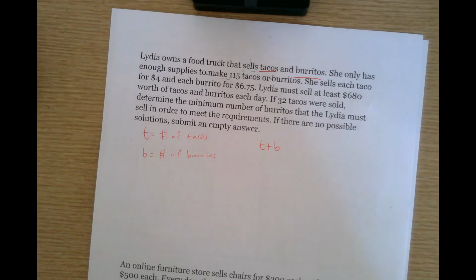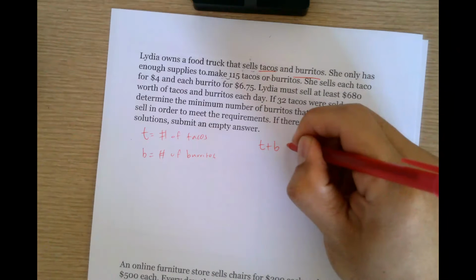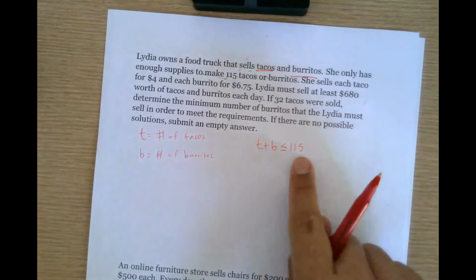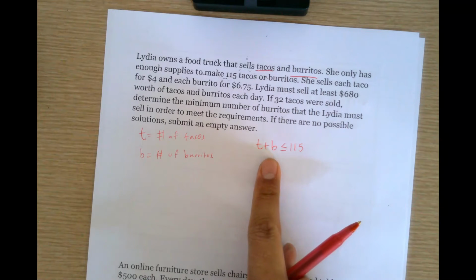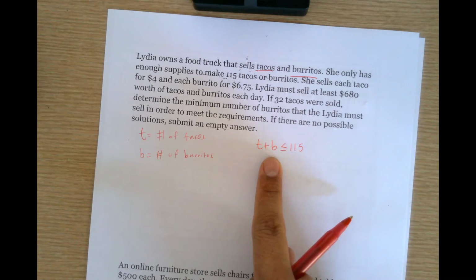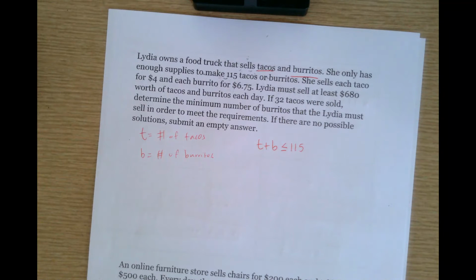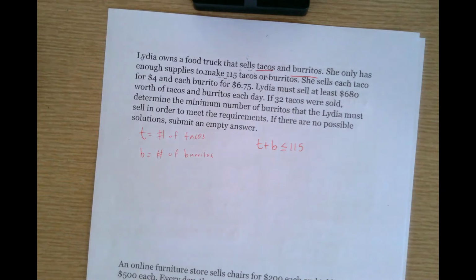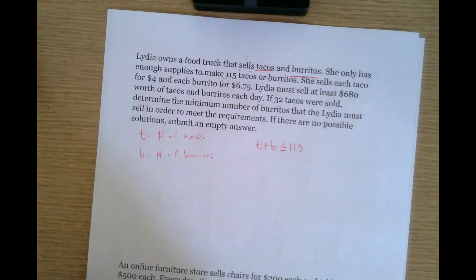It says that she only has enough supplies to make 115 tacos or burritos, total. So we know that amount is less than or equal to 115. The reason why 115 is greater than or equal to T plus B is because the maximum amount of tacos and burritos she can make is up to 115. So it could be equal to, that's why the line underneath, but it cannot be over 115. She doesn't necessarily have to use all her supplies to make 115 burritos or tacos.